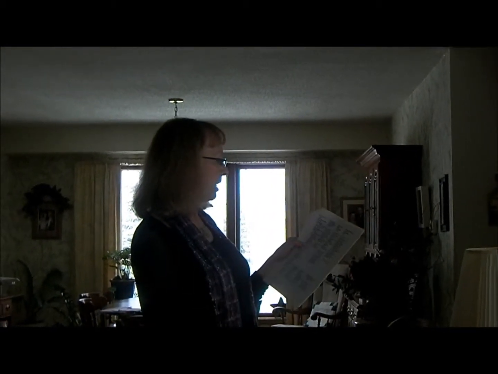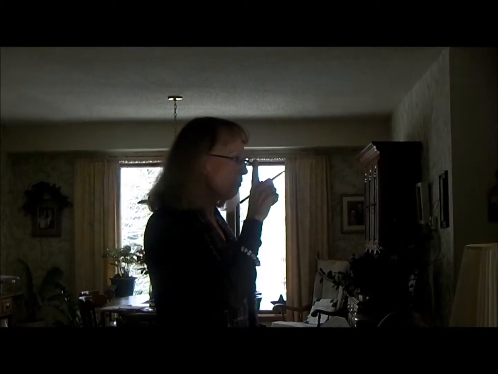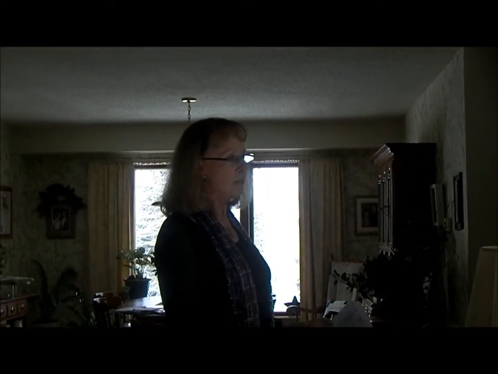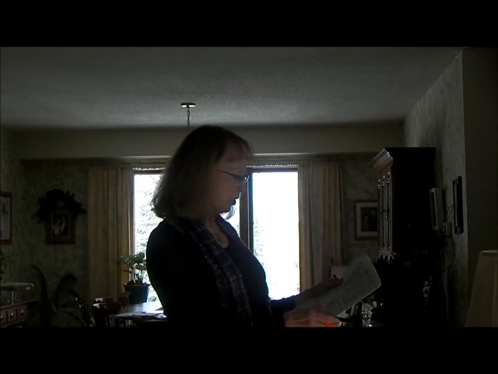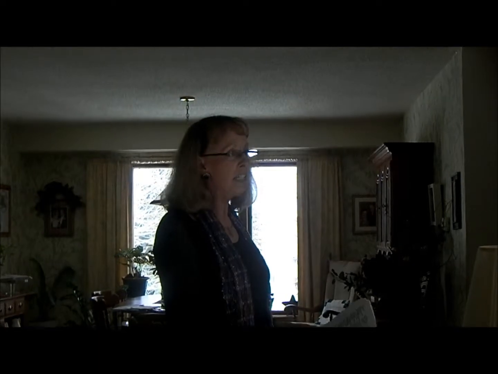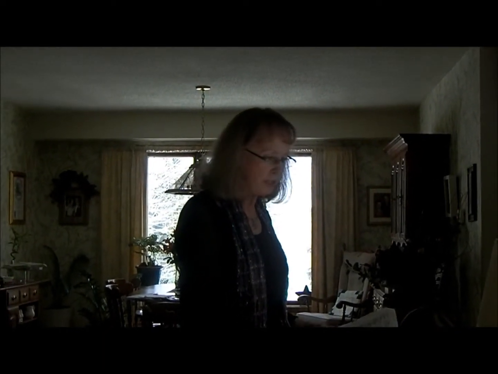B, focusing on individual children's characteristics, needs, and interests. You think of one example. C, creating support for play. Piece of cake. D, teaching through social interactions. Now I want to make a comment on E, using integrative approaches to the curriculum.